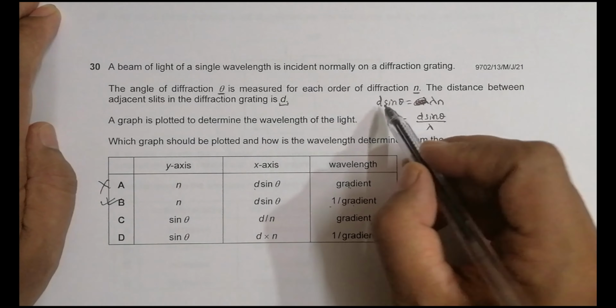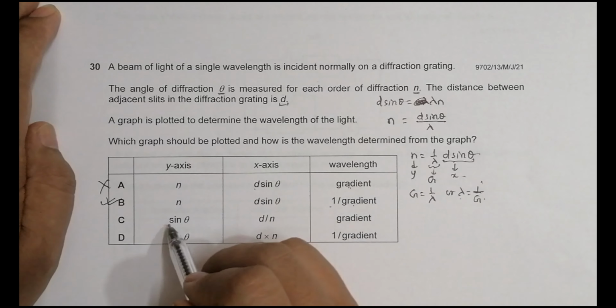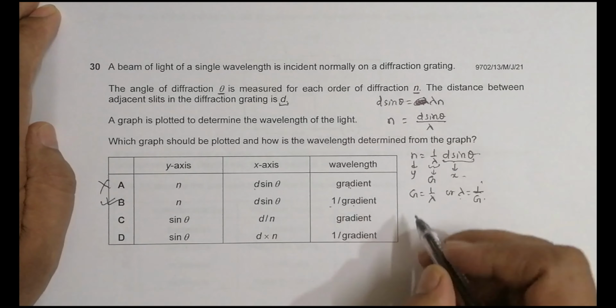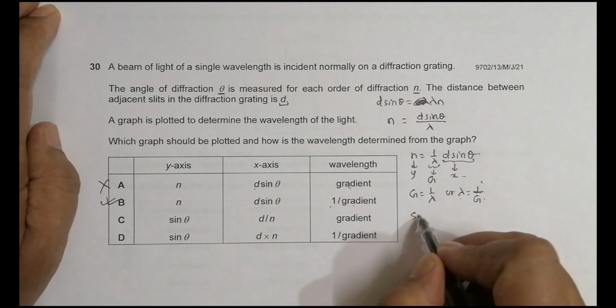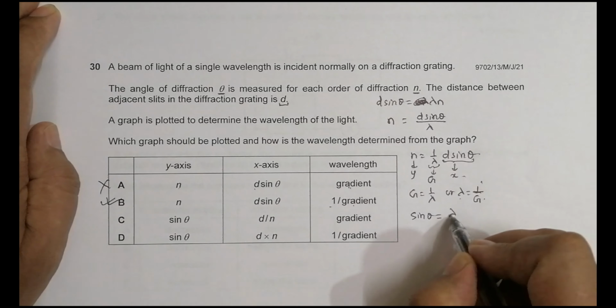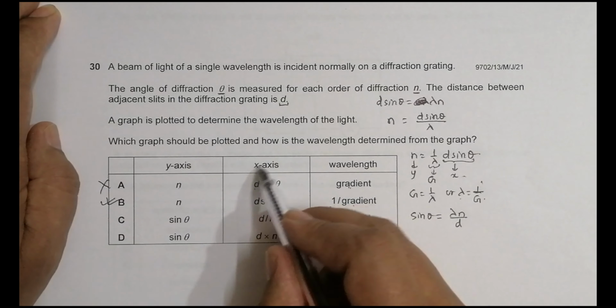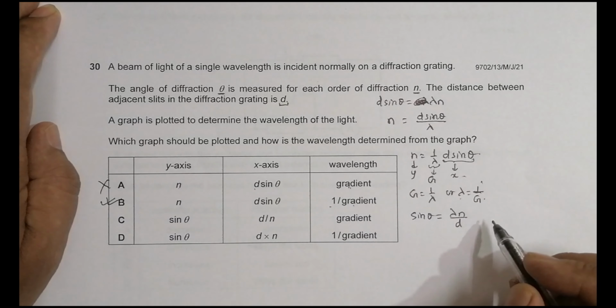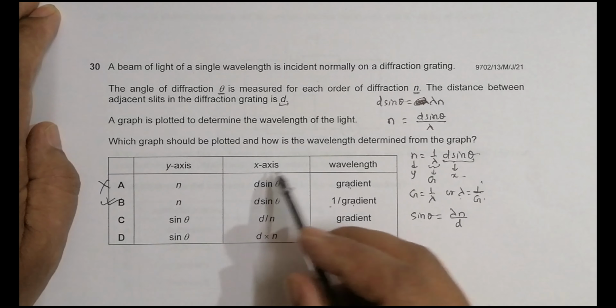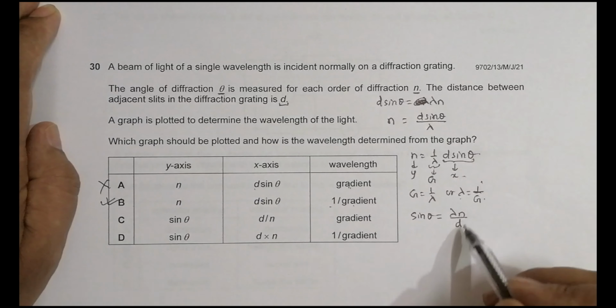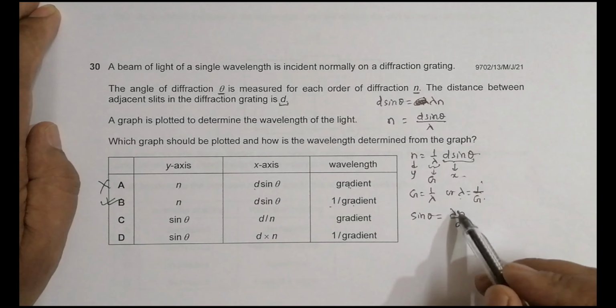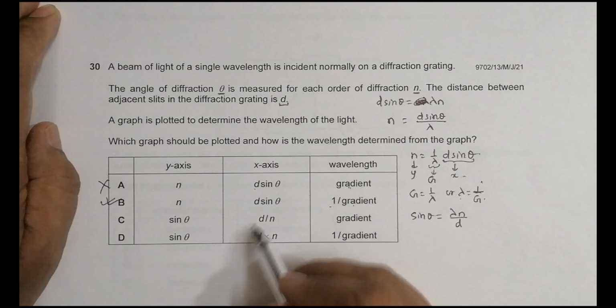Here it says that in the y-axis we should have sine theta. So I change it here. Sine theta is equal to lambda n by d. It requires that in the x-axis we should have d by n. So I can't have d by n in the x-axis.